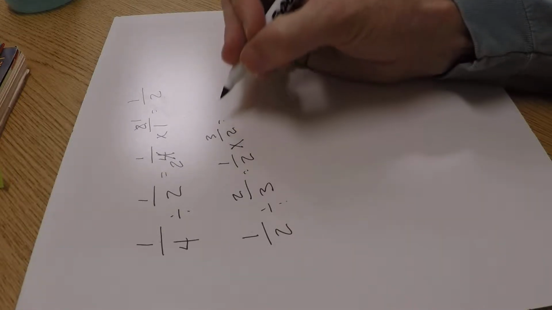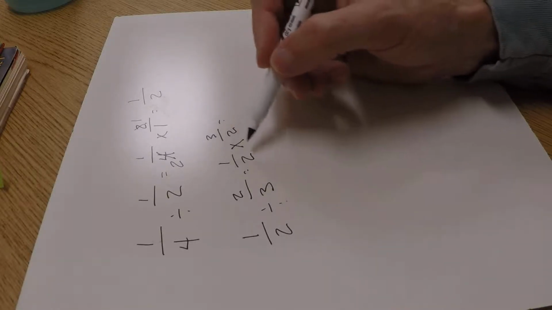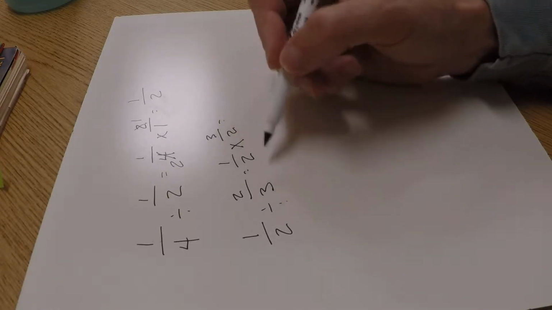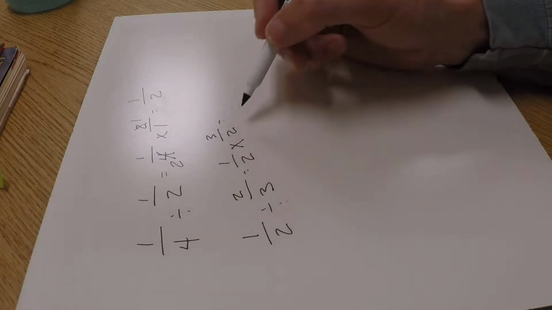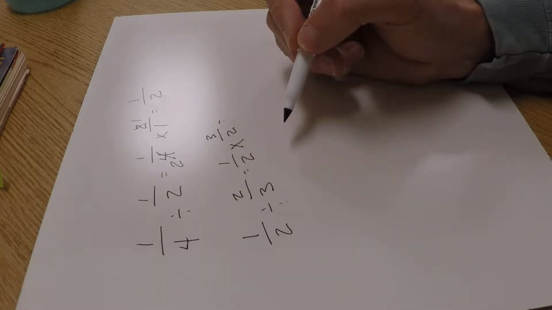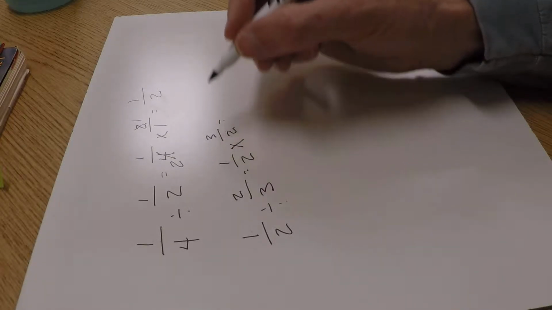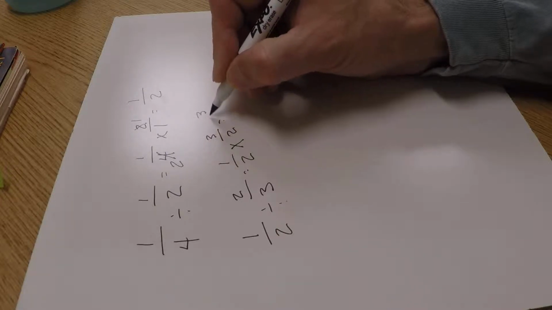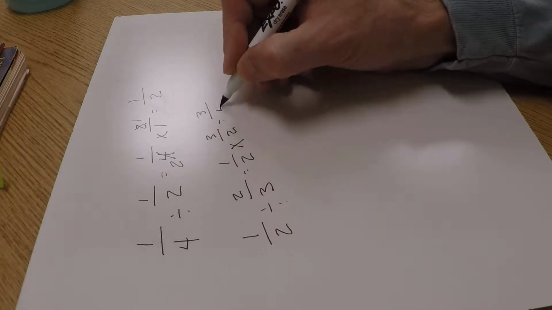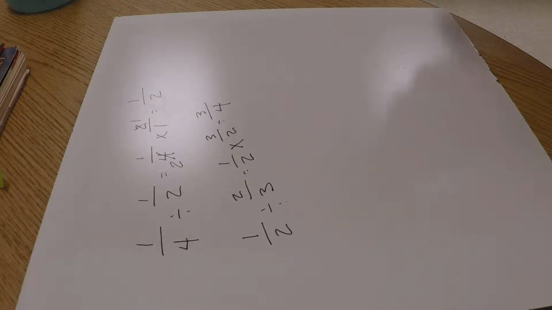Now, cross simplify, see if there's anything common that'll go into both the numerator and denominator across from each other evenly, and in this case there won't be. So this is going to be pretty easy. Just multiply straight across. 1 times 3 is 3. 2 times 2 is 4. So there wasn't anything fancy about that one at all.